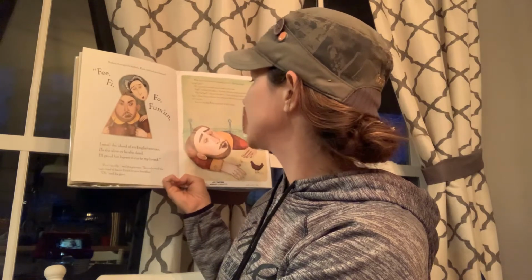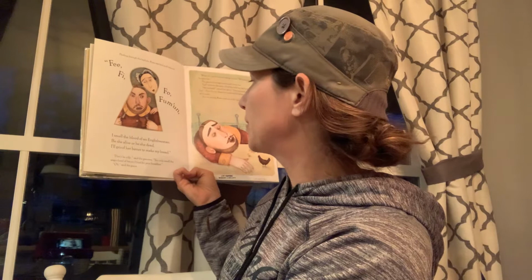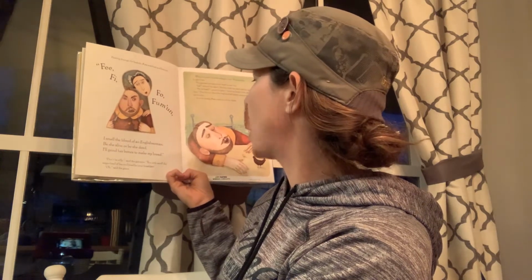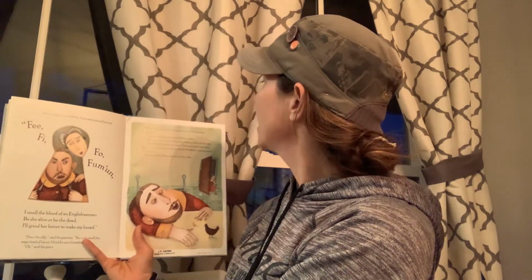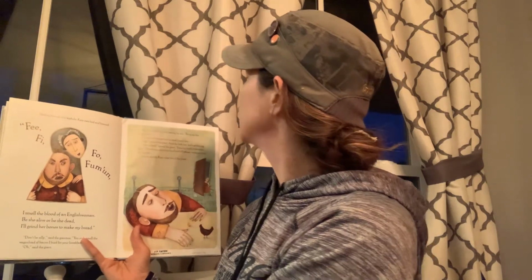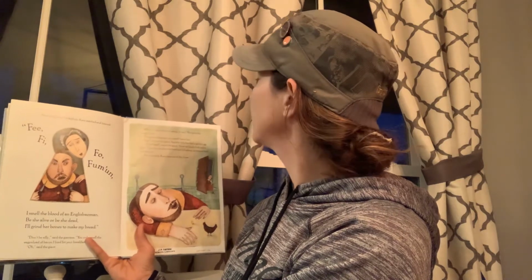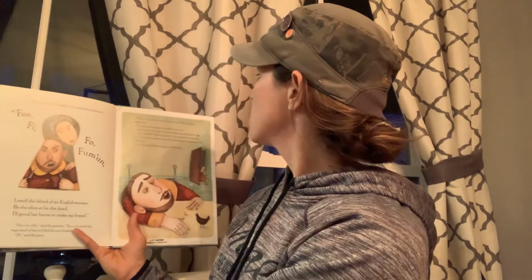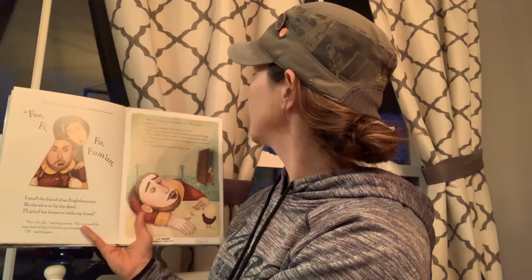"Don't be silly," said the giantess. "You only smell the wagon load of bacon I fried for your breakfast." "Oh," said the giant. When the giant finished eating, he said, "Bring me the knight's hen." The giantess brought out a small brown hen. "Lay!" ordered the giant, and the little hen laid a golden egg.